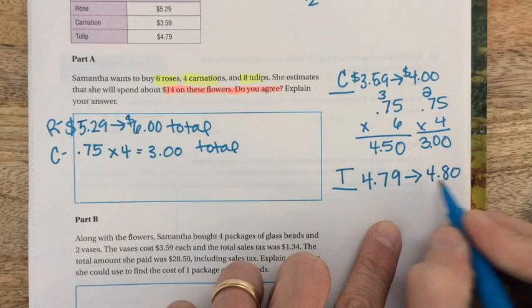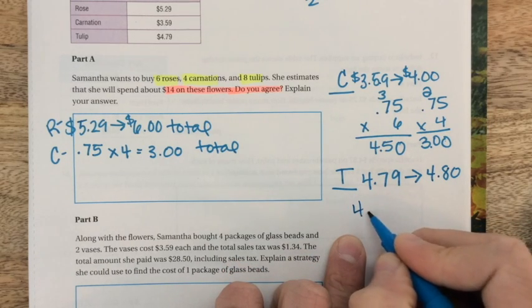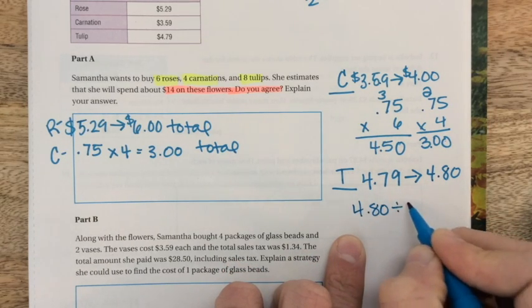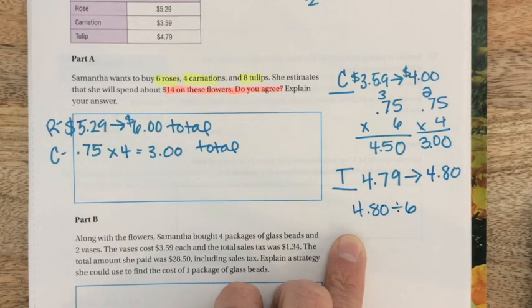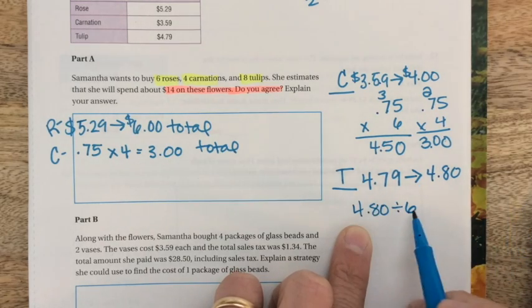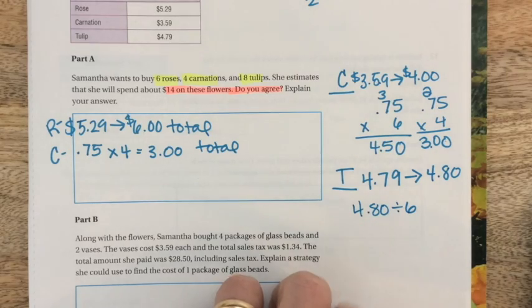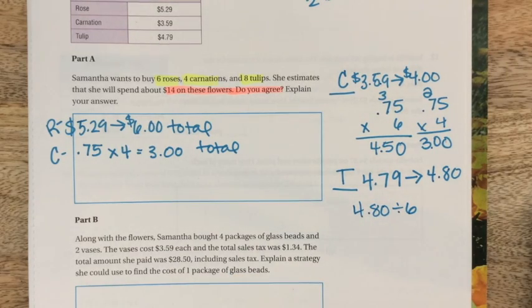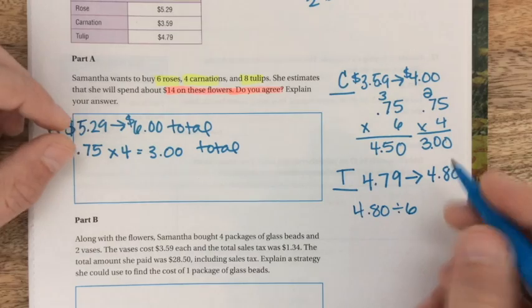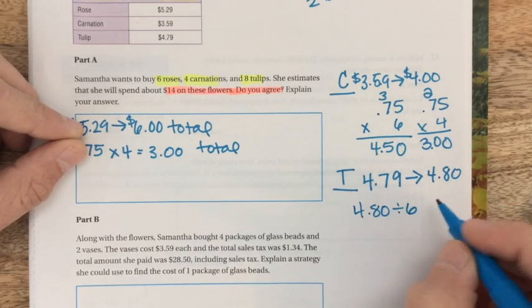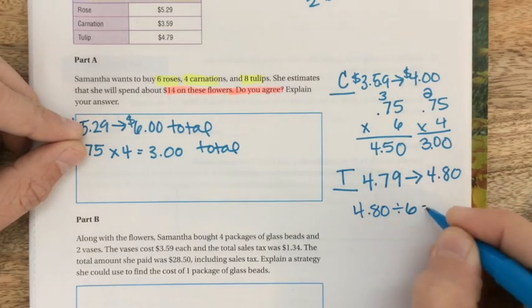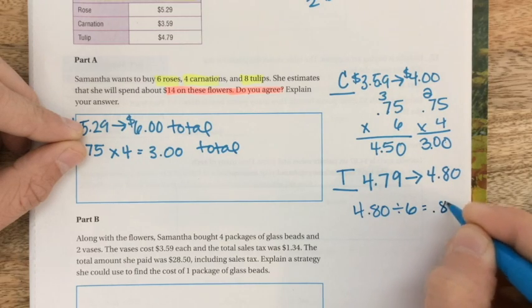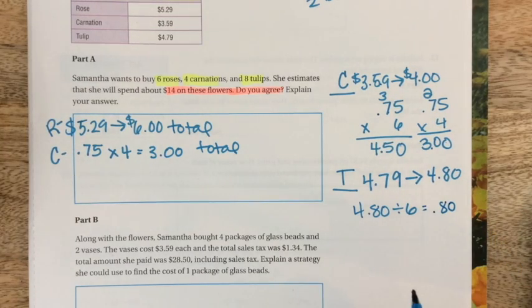$4.80 because if I have 6 of them, $4.80 divided by 6 matches up because 48 and 6 are one of my math facts I love. So 6 times 8 is 48. So I know that each tulip is going to be 80 cents.